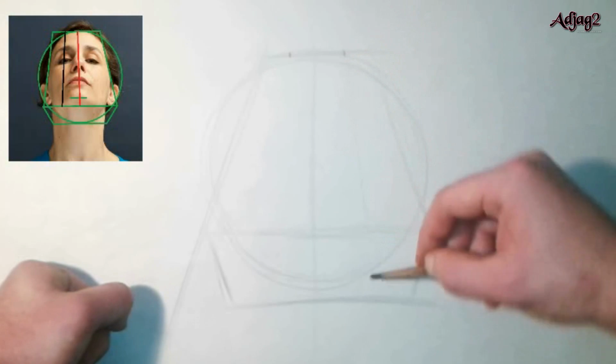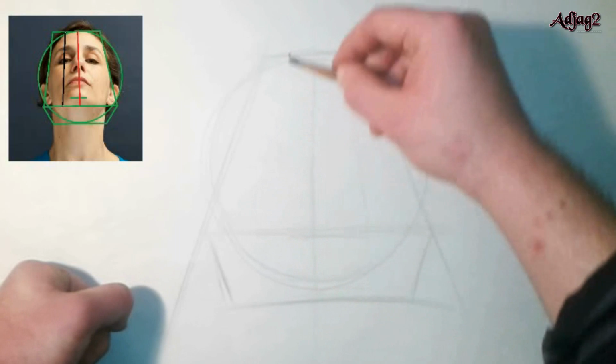Vertically, the head can be divided into thirds, so let's divide the box vertically.